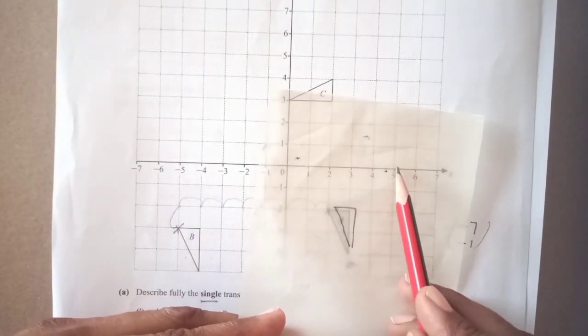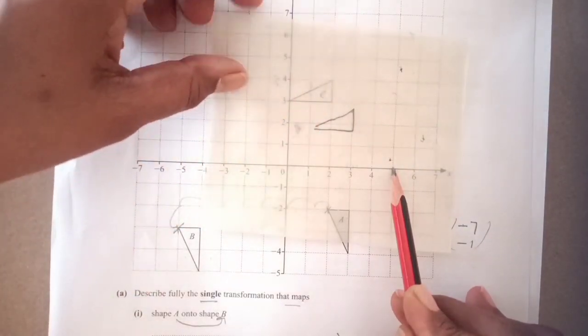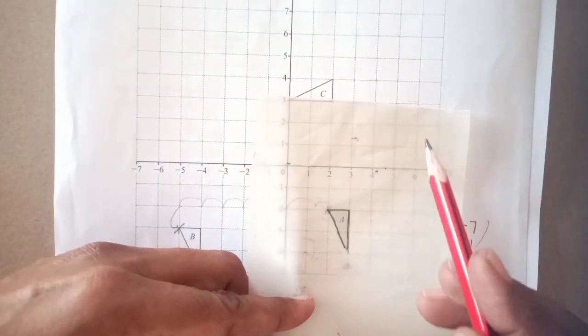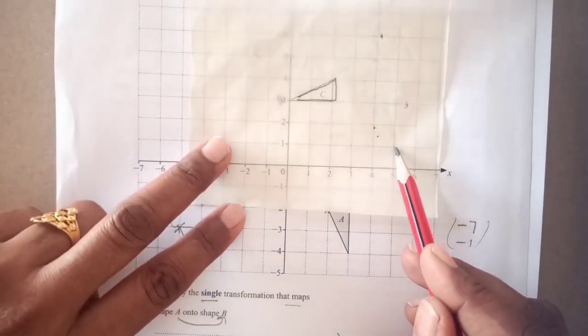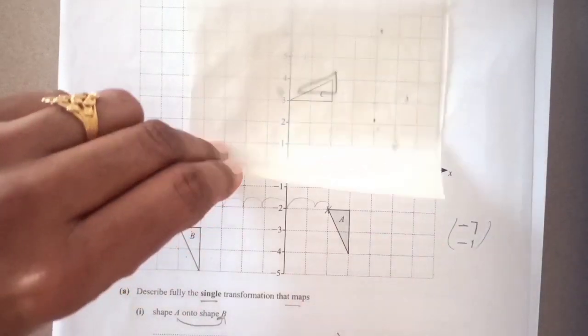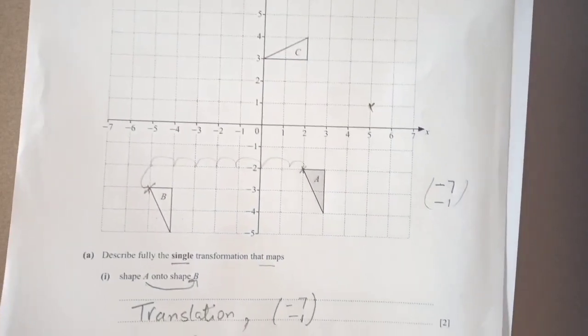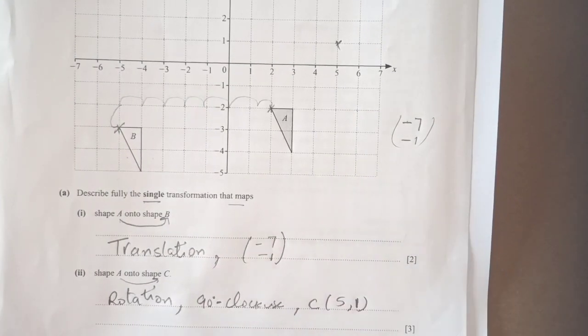If I take 5, again we are just nearby to the shape. So let me put the tracing paper on the shape. If I go here, you see we got this one, meaning this is the center. So rotation 90 degrees. We just rotated once 90 degrees clockwise, and the center is (5, 1).